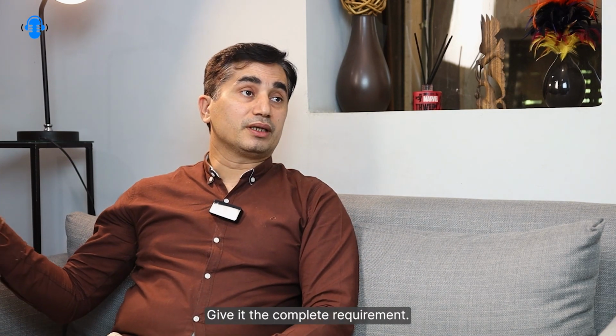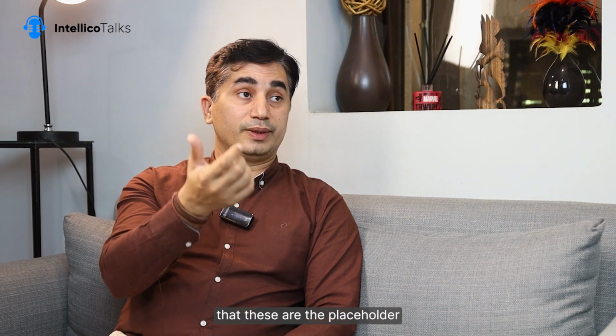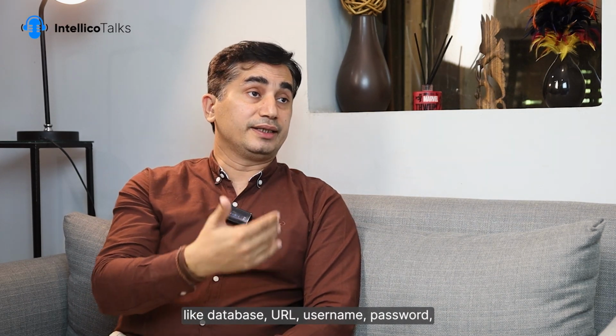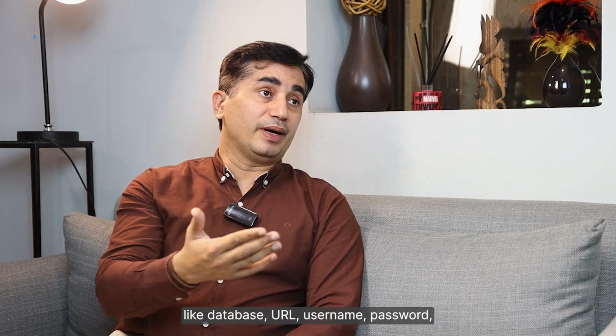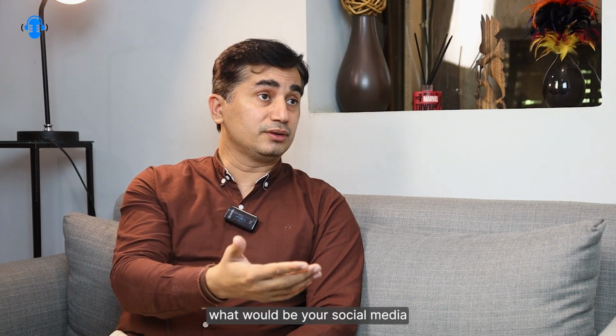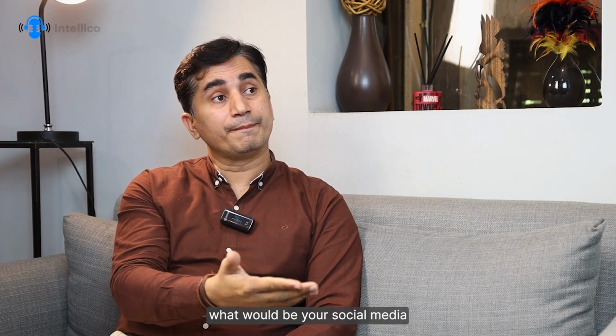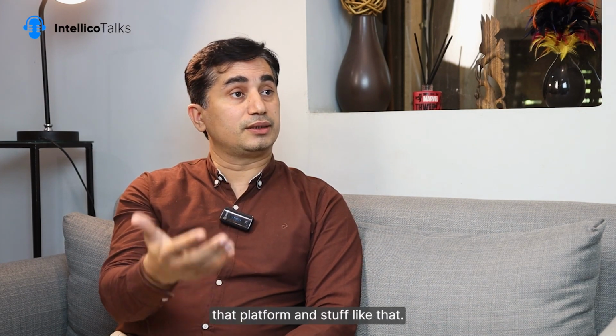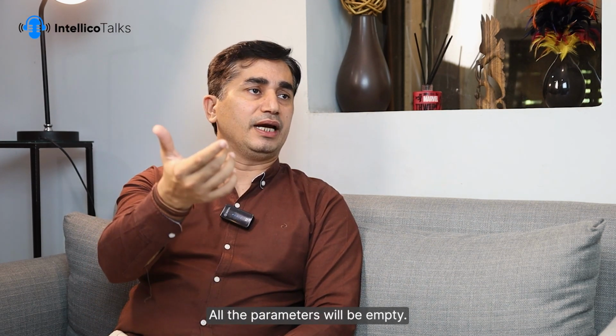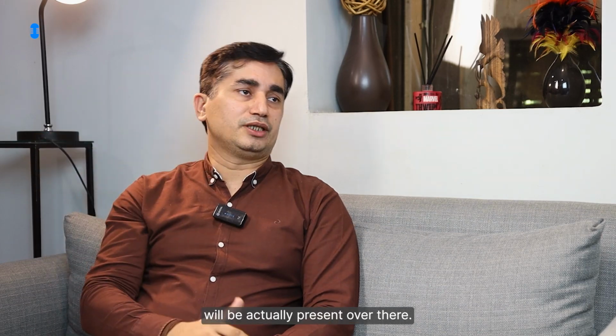Give it the complete requirement. It will generate the code for you with placeholders, where you have to fill in the data. Like database, URL, username, password, or what would be your social media tokens to access that platform, and stuff like that. All the parameters will be empty. The rest of the code will be present there.